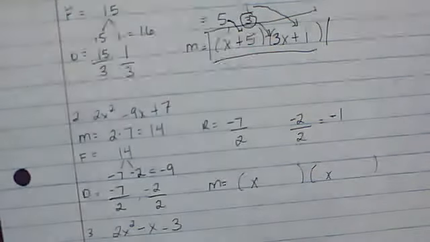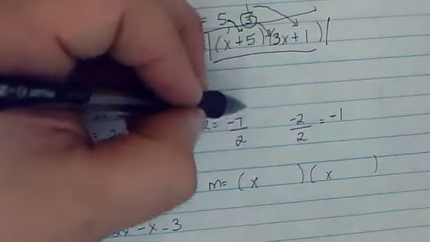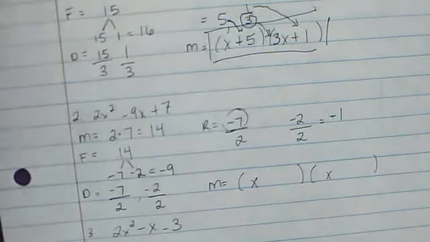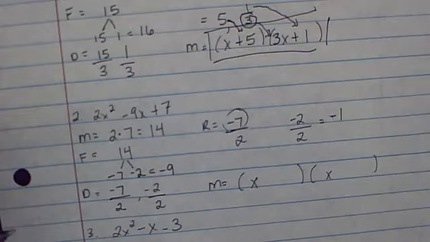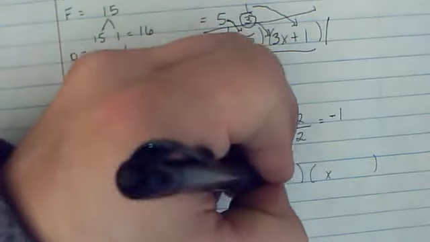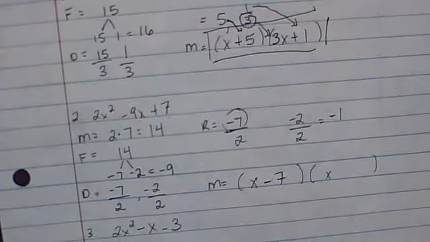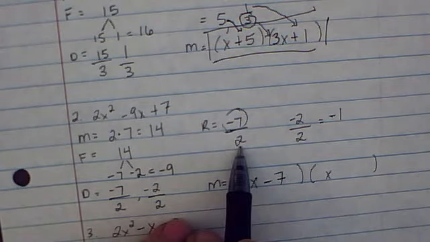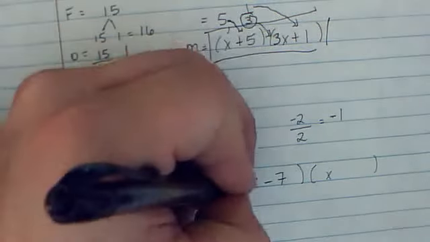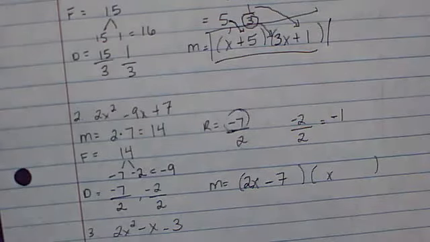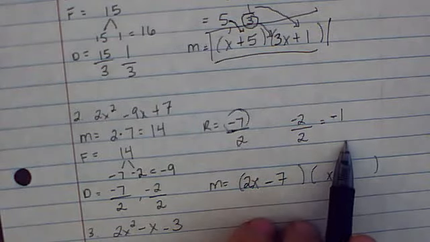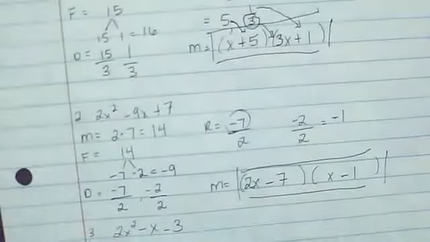So I'm going to have 2 sets of parentheses, each containing x. Now remember, the number in my numerator is what will be added or subtracted to x. Since it's a negative 7, I will say x minus 7. Now I have a remainder of 2 in my denominator, so this 2 will go in front of the x. And now I have negative 1 for my second set, so this will just be x minus 1. And that will be my final factoring.